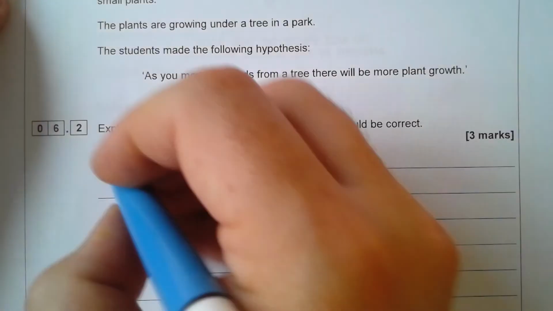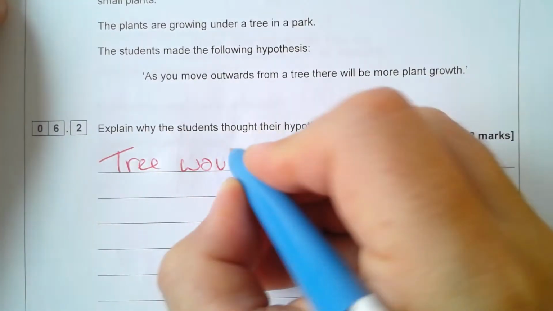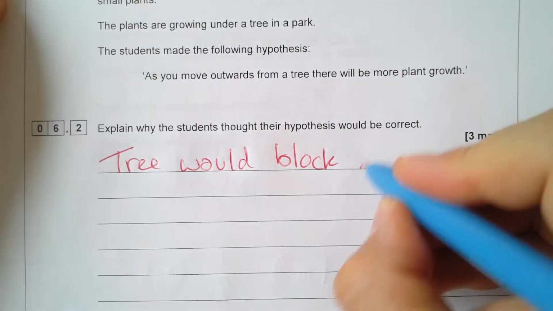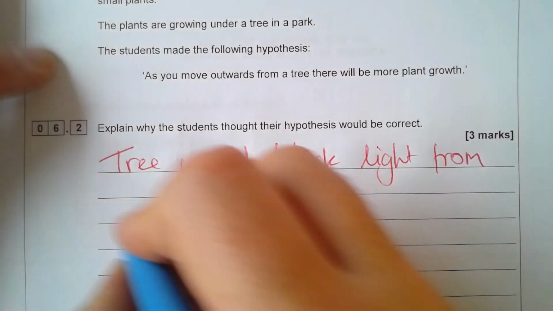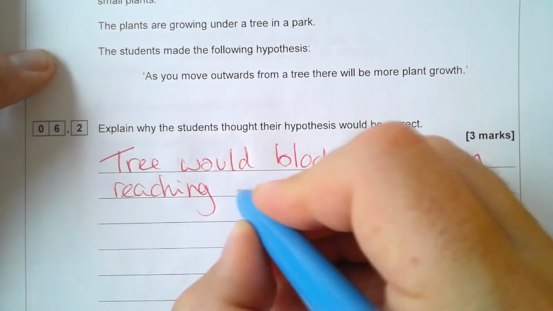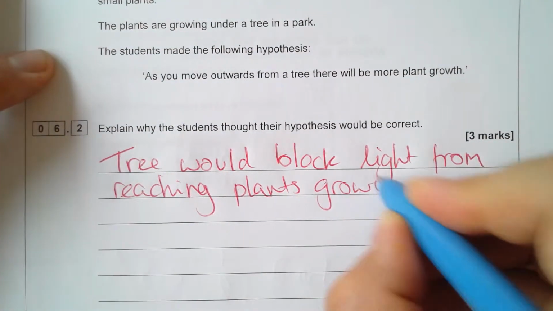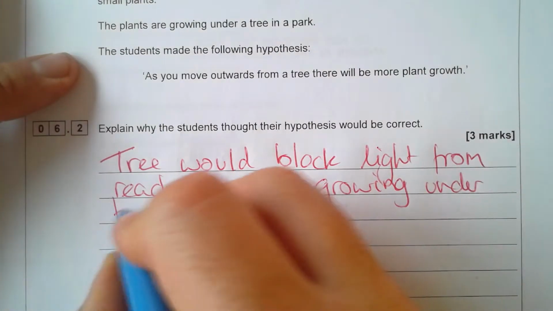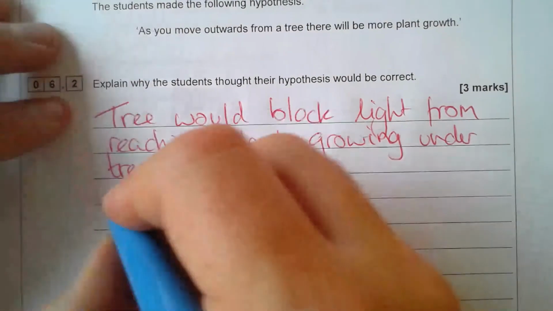So the tree would block light from reaching plants that grow under the tree, which means less photosynthesis can take place.